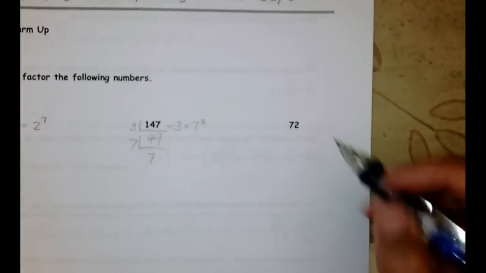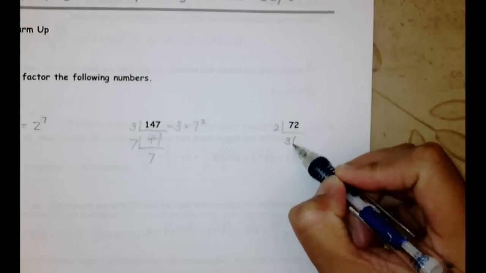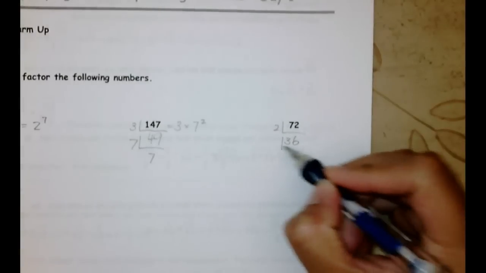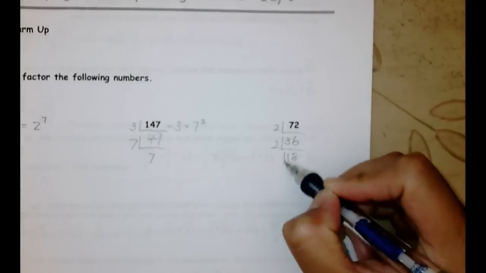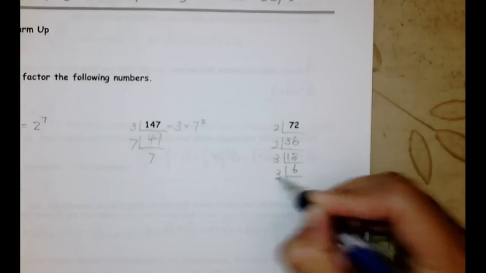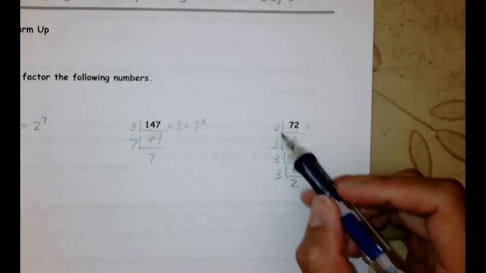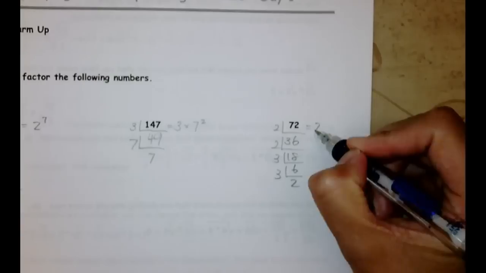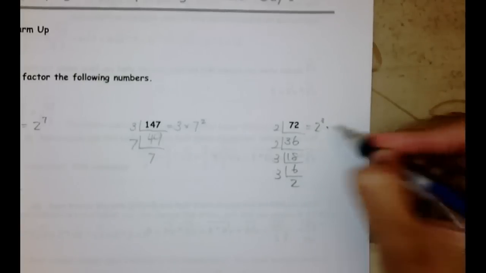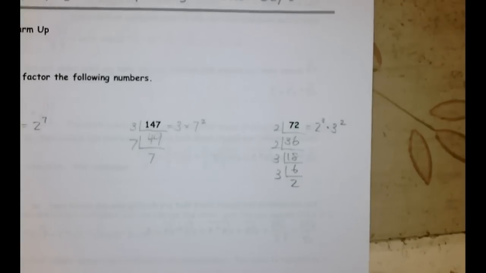Okay, 72. 2, 36, 2, 18, 3 and 6, and 3 and 2. It's all prime. So you have 3 2's, 2 to the 3rd times 3 to the 2nd. Did you get the same?